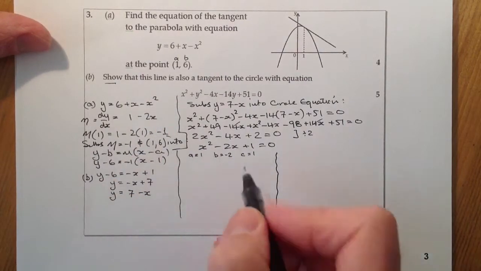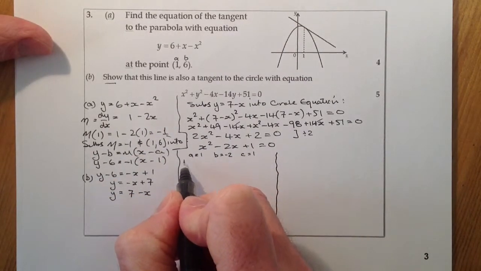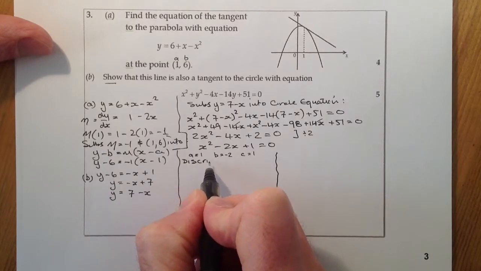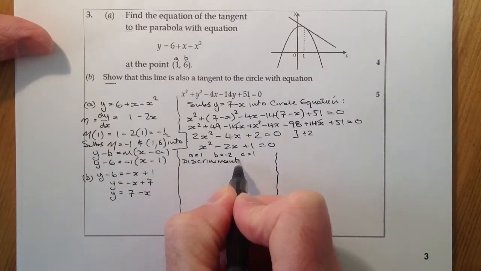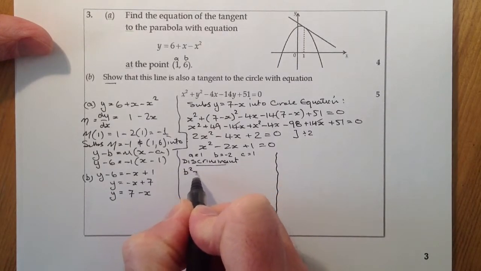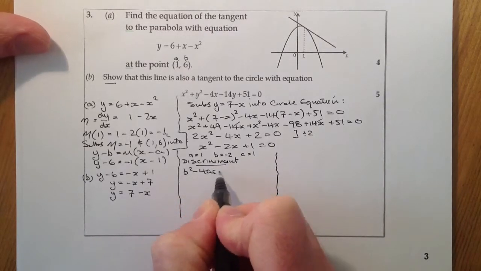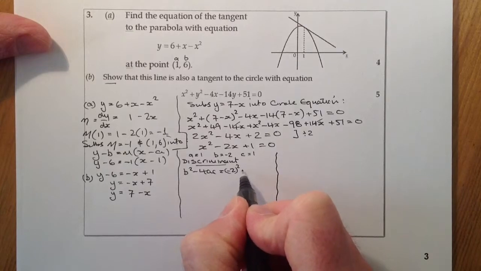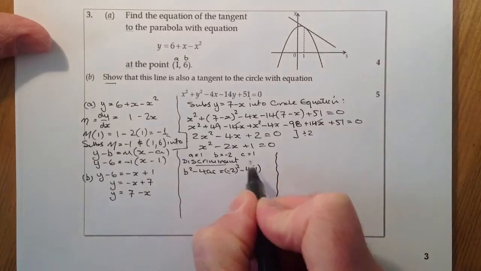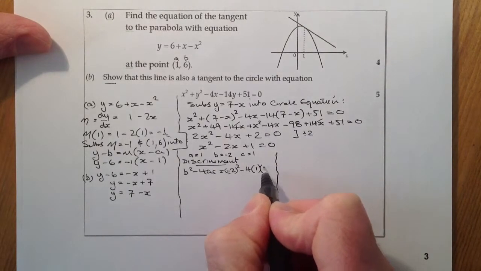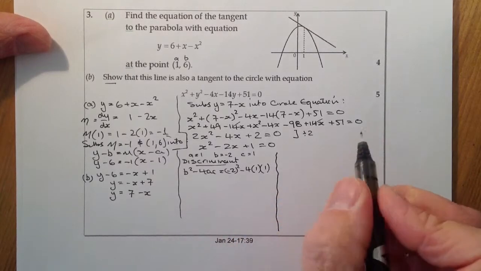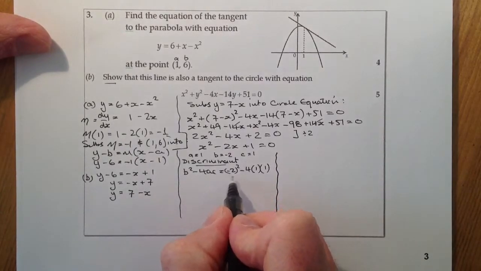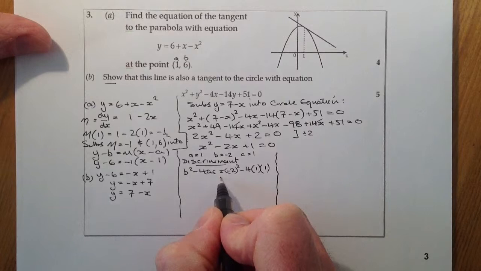So what I'll use first of all is b squared minus 4ac, so that will be the discriminant. Okay, so b squared minus 4ac, let's see what that equals. So I'll substitute in minus 2 squared, minus 4 times 1 times the value of c, and that's 1 there as well. So what I can see here is that it equals 0.